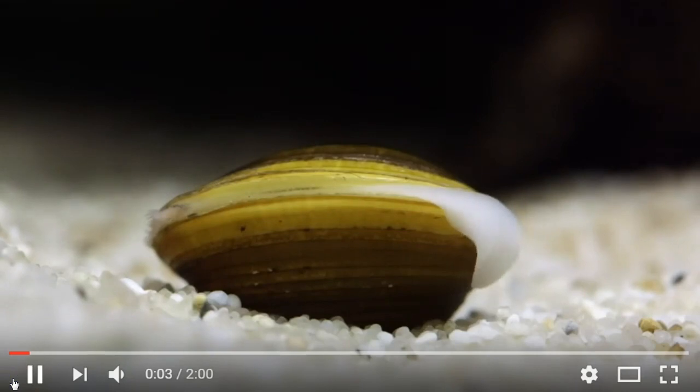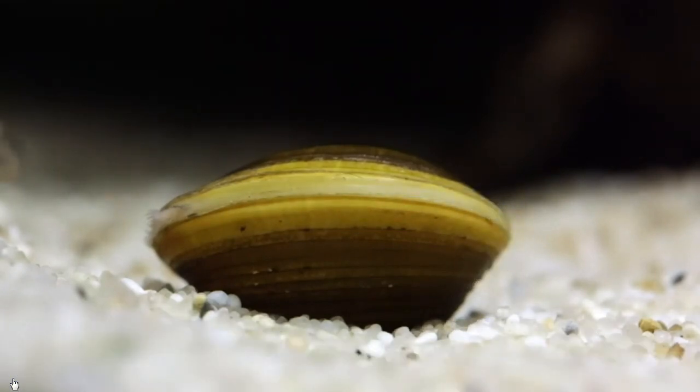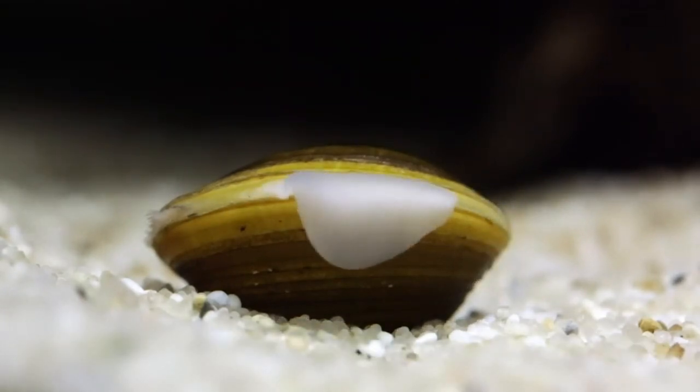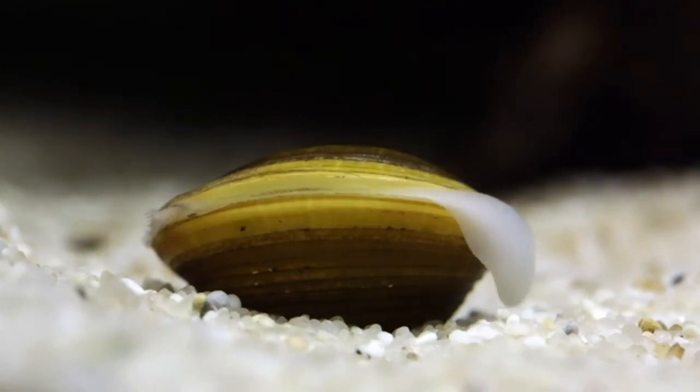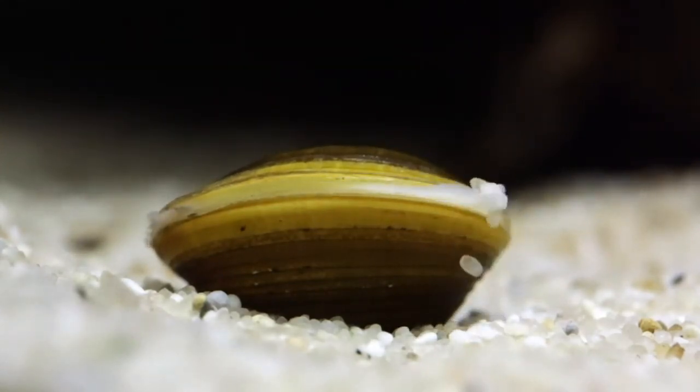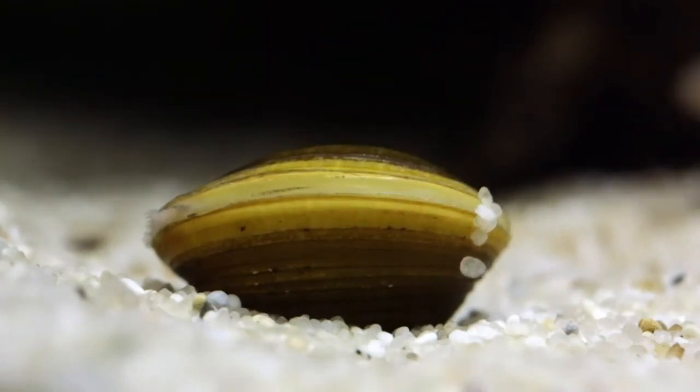Alright, now there is not really sound for this video, but it's still pretty interesting to watch. There's that foot coming out, it's thinking about burrowing down. This is an aquarium burrowing clam. So this is in an aquarium. It's not out in the open ocean. You can see it's kind of picking up some of those little sand grains, and there's definitely fish in the background.